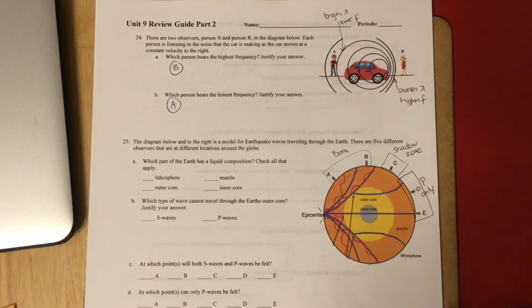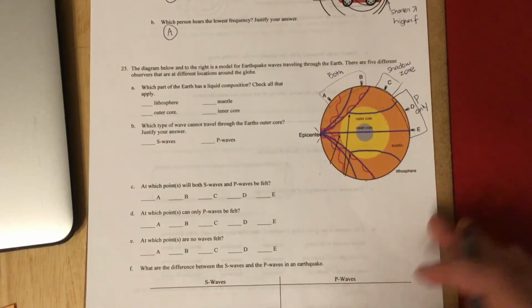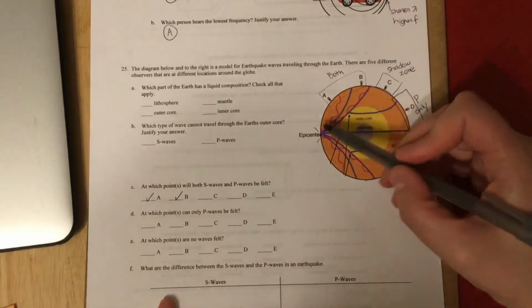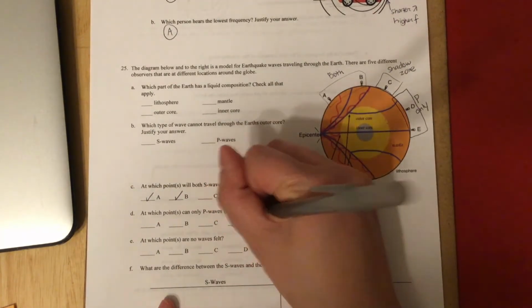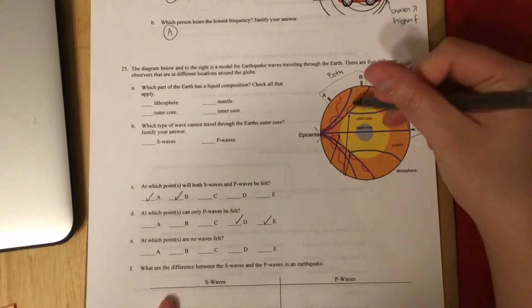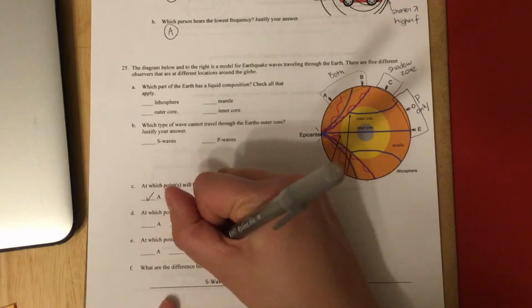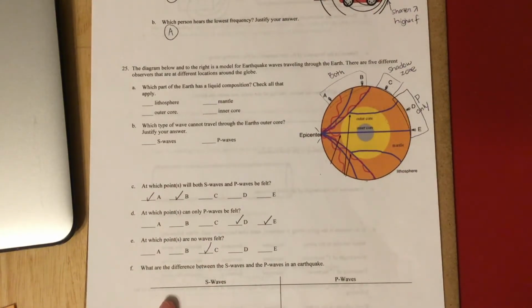Great question. So, even though I skipped ahead, both S and P waves are felt by A and B, indicated by the red and blue. Only P waves are felt by D and E, indicated by just these blue here. And C. C is in the shadow zone. Sounds kind of spooky.